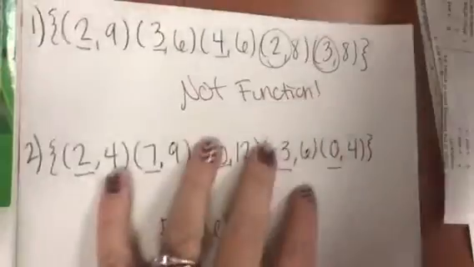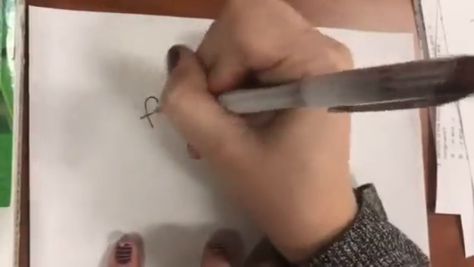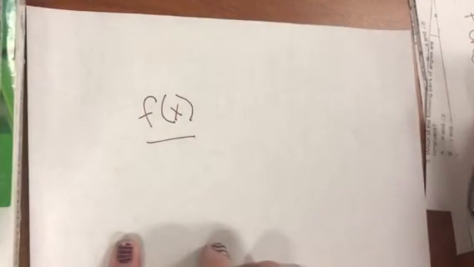One other little thing I wanted to show you guys really quickly. The way that you notate a function, some of you guys have seen this, some of you probably haven't, is this little notation here. f of x. That means it's a function. You guys are probably like, where have I seen that?